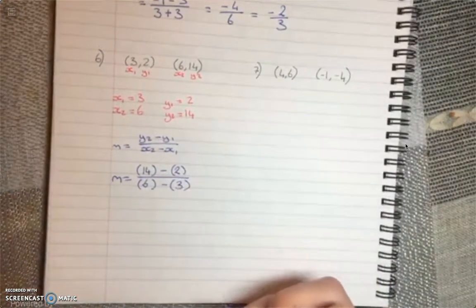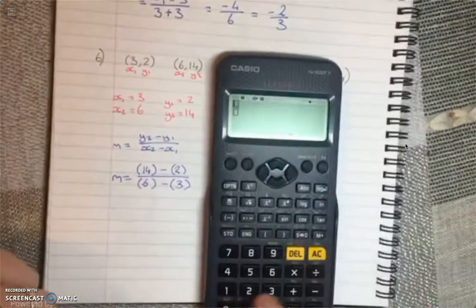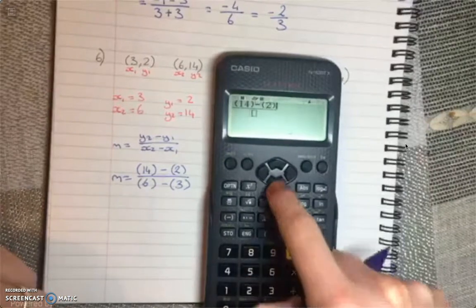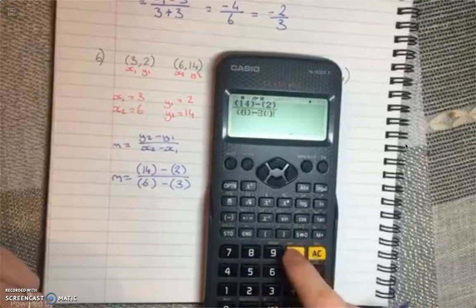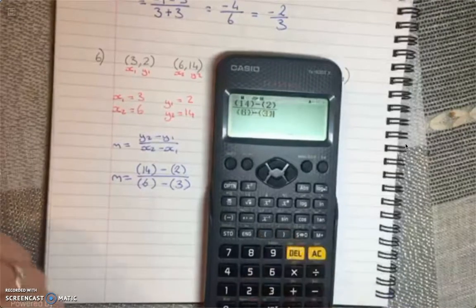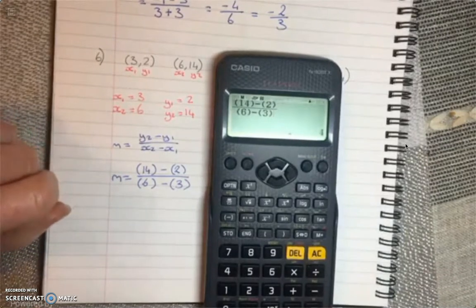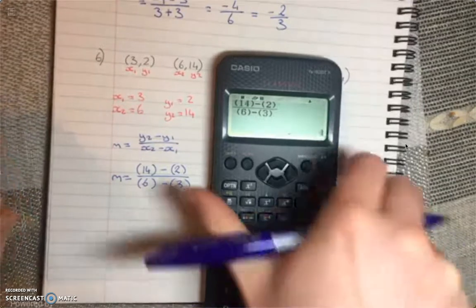And again, if you want, you can just put everything in the calculator. 14 take away 2 all over 6 take away 3. So I've written this exactly like I've written it there. I press equals and I get my answer. We're going to work this out anyways, but we should get 4.